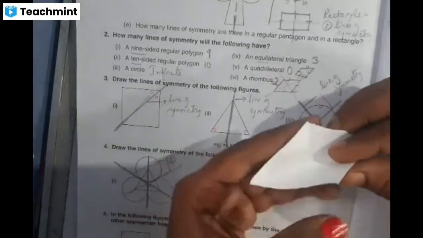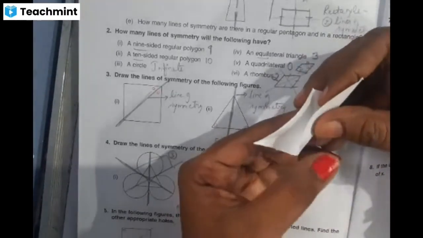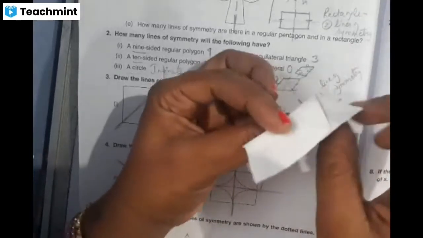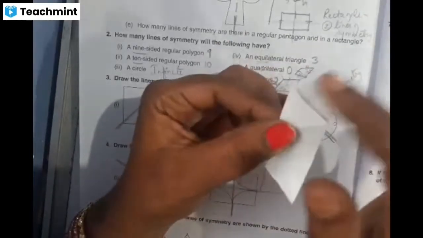This way, if I am going to fold, then also they are going to coincide. Okay, ma'am. But you asked me if I am going to fold like this, isn't it? Yes, this side, this way. So what happens? See, some of the part is left out. They are completely not coinciding.